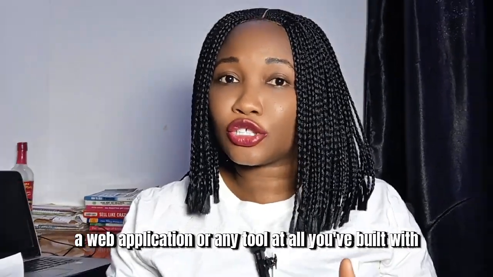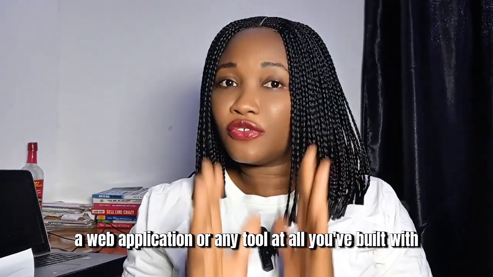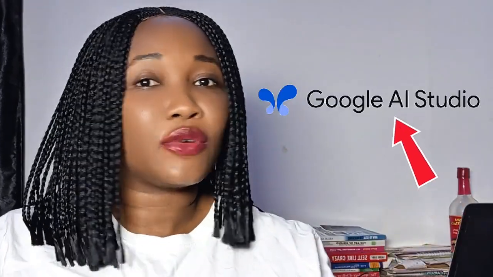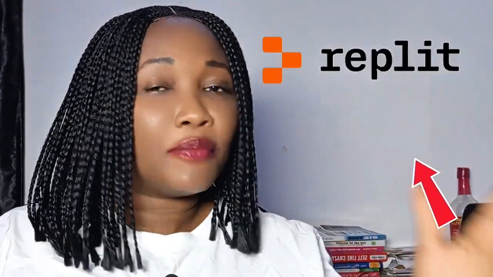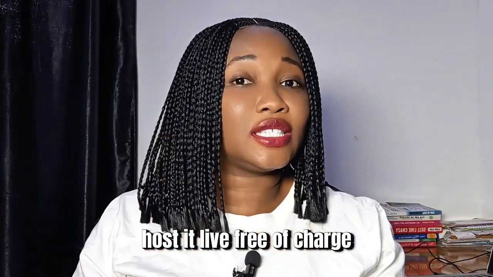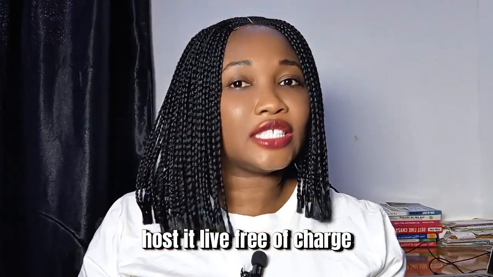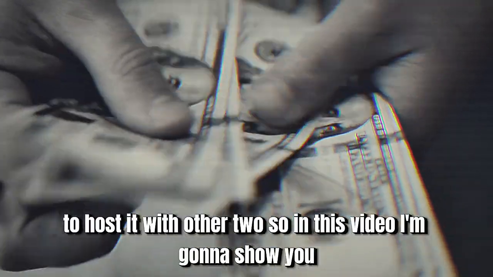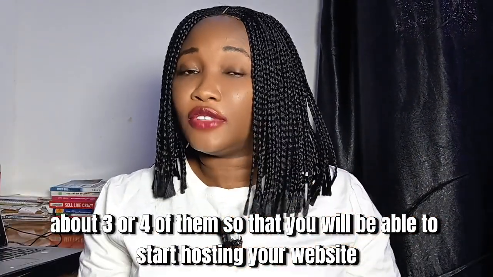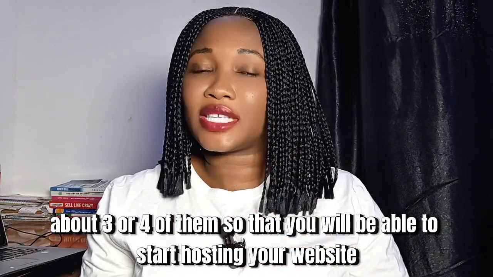so that you'll be able to host your Vibe coded apps, whether it is a website, a web application, or any tool at all you've built with AI, whether you're building with Lovable, Google Studio AI, Replit, Base 44, it doesn't matter the tool you're building with, you can also host it live free of charge, and you can also pay a little to host it with other tools. So in this video, I'm going to show you about 3 or 4 of them so that you'll be able to start hosting your website live.